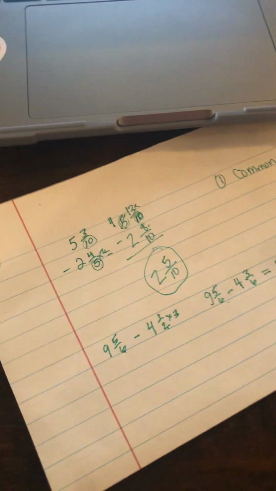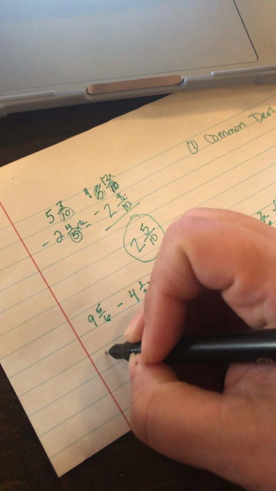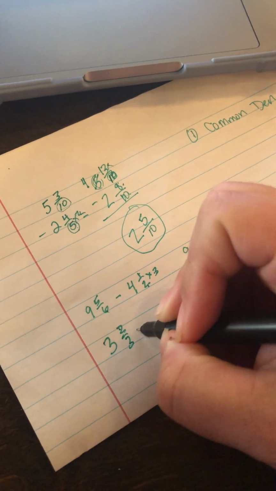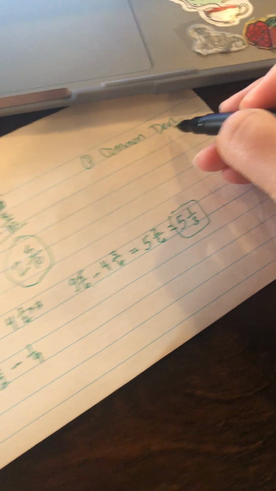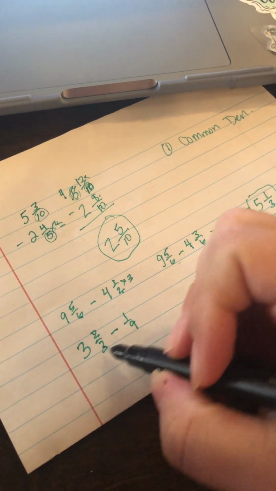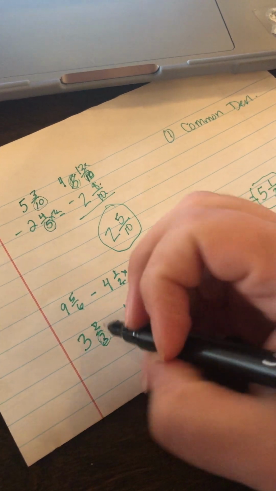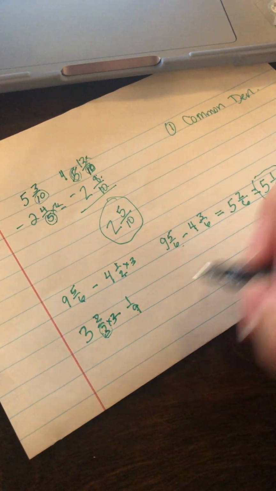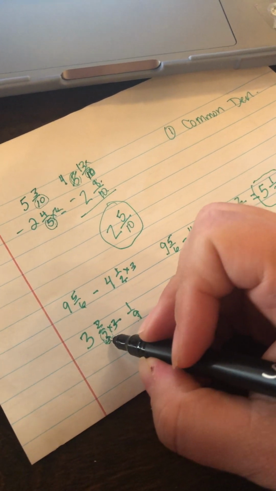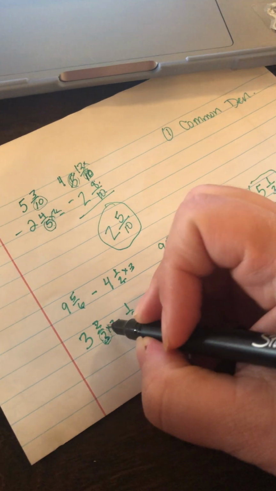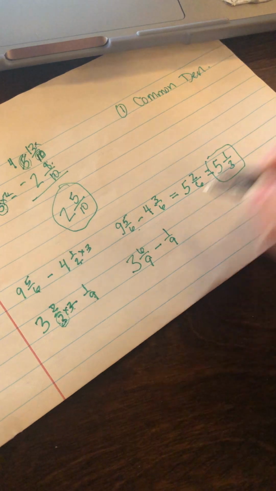Let me grab another one. I find doing a few of these helps. All right. 3 2/3 minus 1/9. All right, first step was find the common denominator. So again, I have to find a common denominator here. So I can change the 3 into a 9 by multiplying this whole thing times 3. So I'm going to rewrite. The big 3 doesn't change. 3 times 3 is 9 on the bottom. 3 times 2 is 6 on top. And then I just subtract 1/9.